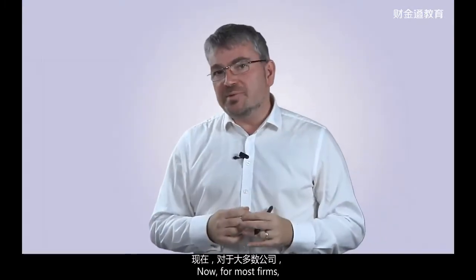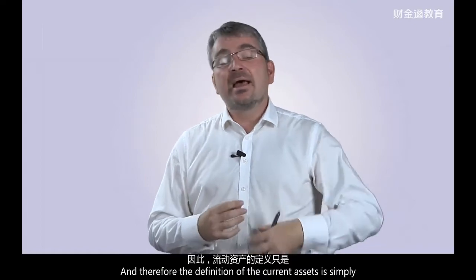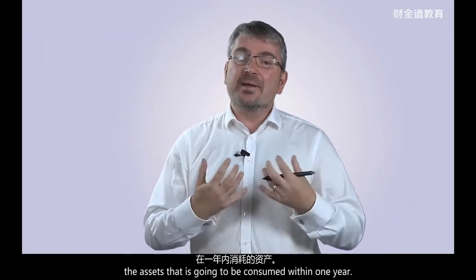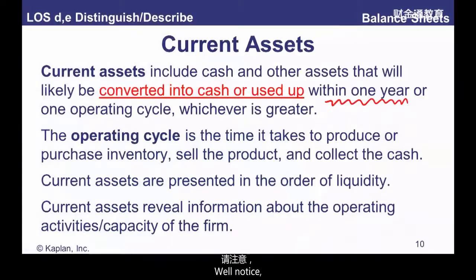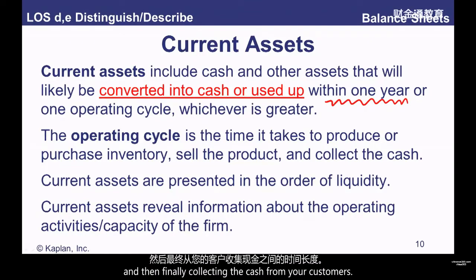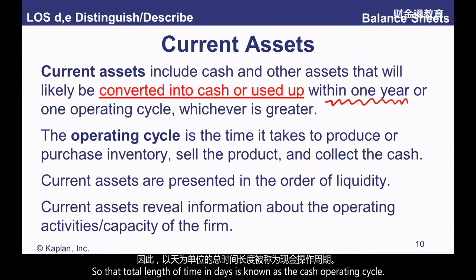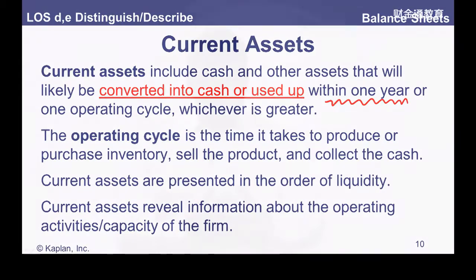Now, for most firms, the operating cycle is going to be less than 1 year, and therefore the definition of a current asset is simply an asset that's going to be consumed within 1 year. What is the operating cycle? Well, notice it's the time it takes to produce inventory, sell the product, and collect the cash. So it's a little bit like the cash operating cycle that we'll see within our ratio analysis. Essentially it is the length of time between receiving raw materials, producing the good, selling the finished goods, and then finally collecting the cash from your customer. So that total length of time in days is known as the cash operating cycle.